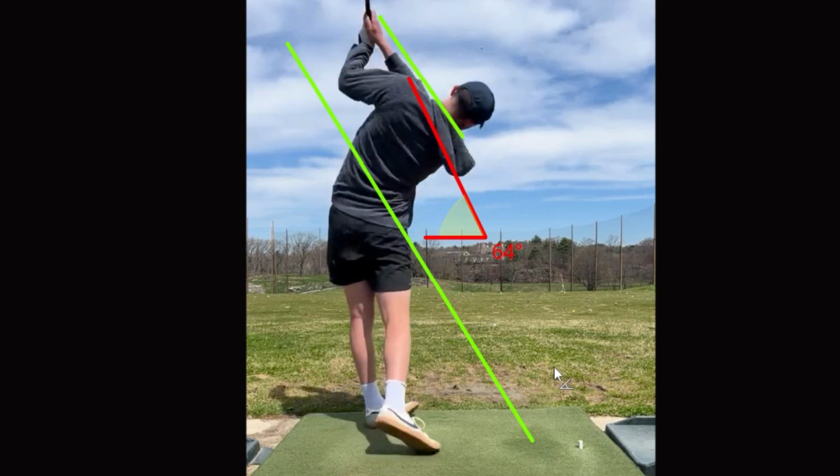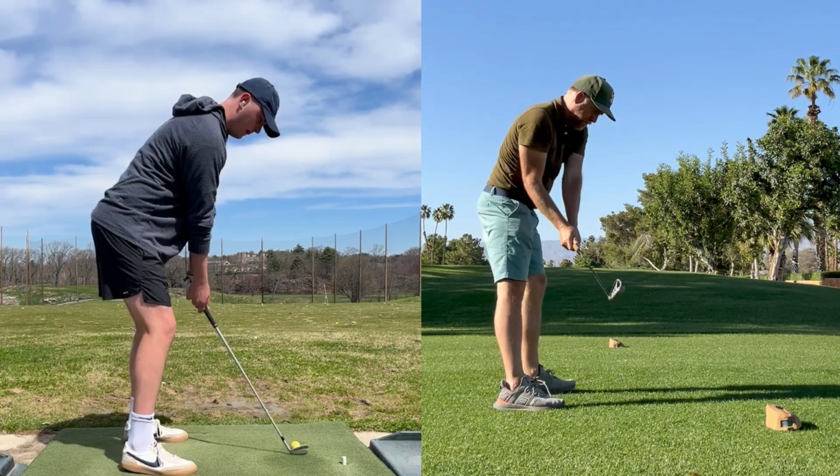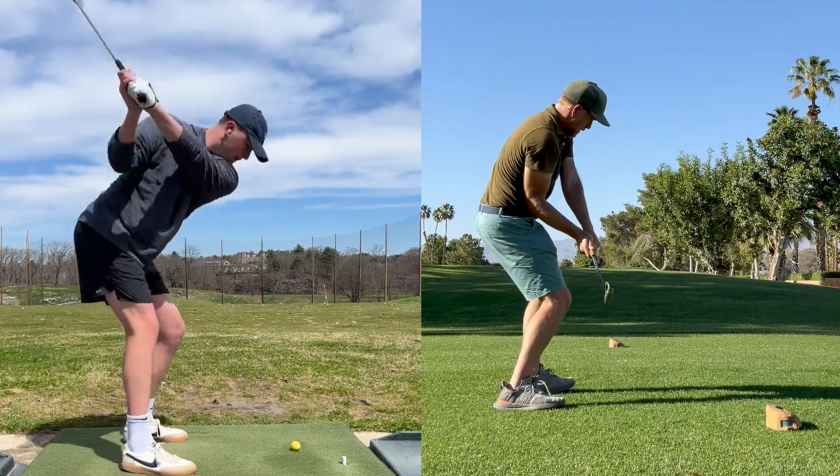I want you to watch this video and see how I would make these adjustments if this was my student. On the right side of the screen, you will see that I'm attempting the same setup position with the weight front loaded on the toes, and I have to make that adjustment by moving back, and then I get stuck and I have to compensate.